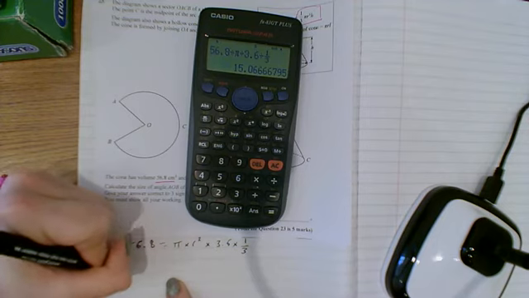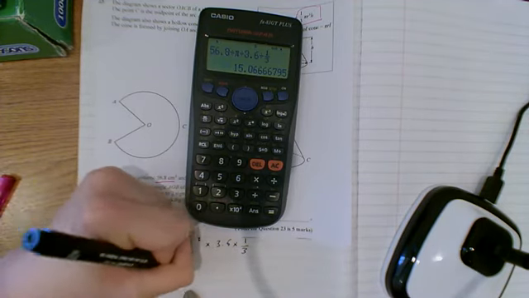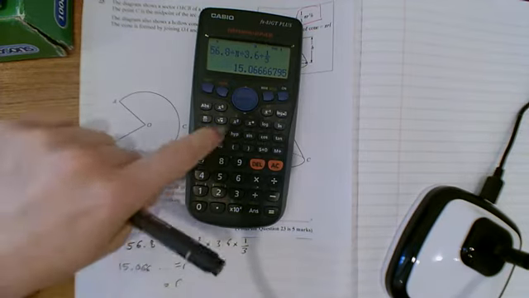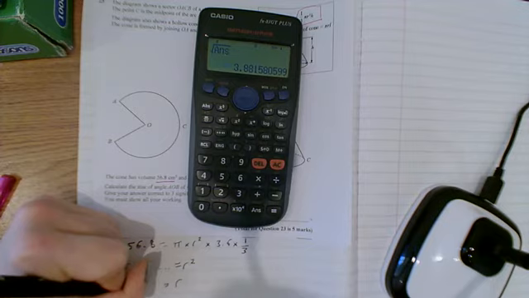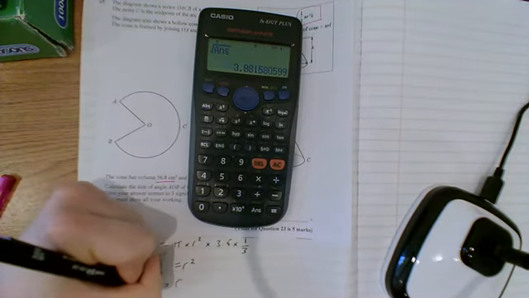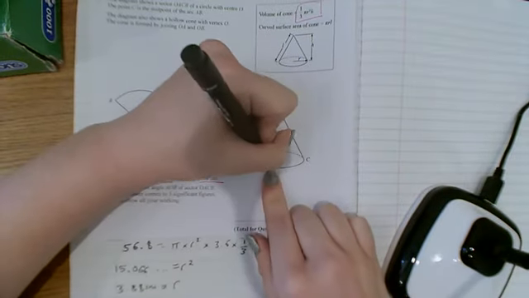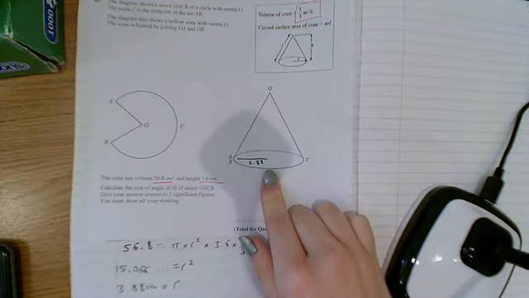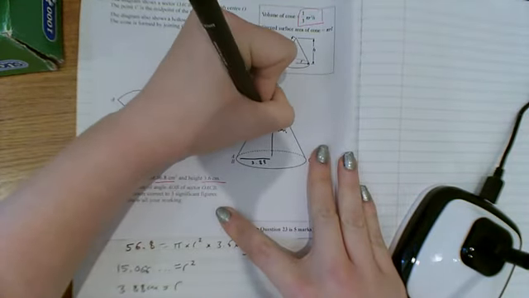On this side I've got 15.0666 and so on, and on this side I've got R squared. And so if this side is R squared, then R would be the square root of that, which is 3.88. So the radius of my cone is 3.88 centimetres. The height of my cone is 3.6 centimetres.